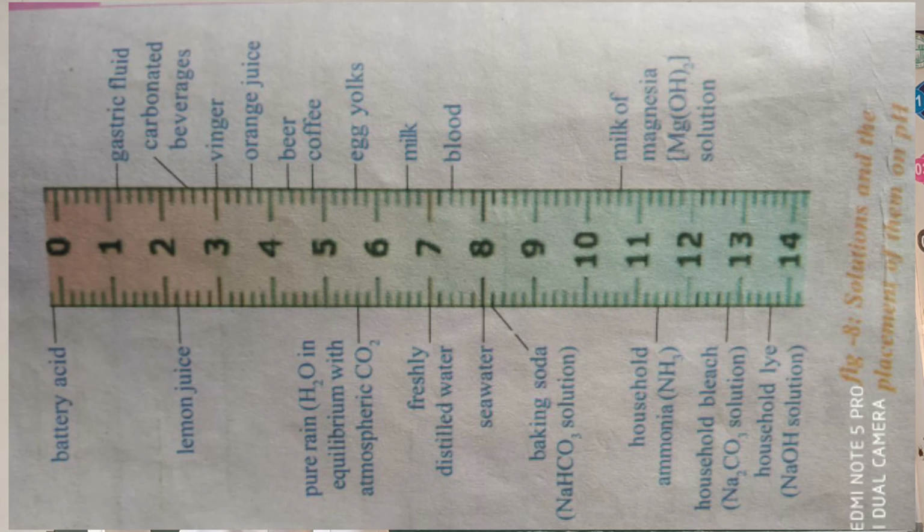Here, the pH value of battery acid is 0. Which acid is used as battery acid? Sulfuric acid is used as battery acid. Its pH value must be 0. At that time we can say the H2SO4 solution, that is sulfuric acid, is a strong acid. Next, lemon juice. Lemon juice pH value is 2.1, which is also a strong acid. Next, take another example, vinegar. Its pH value is 3, so it is also acidic in nature.